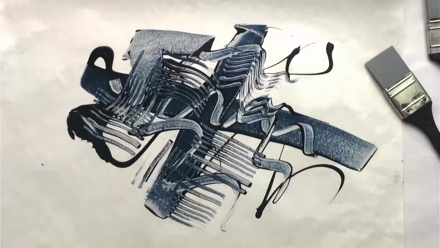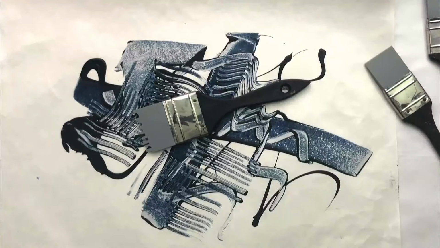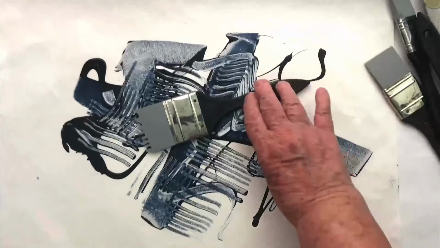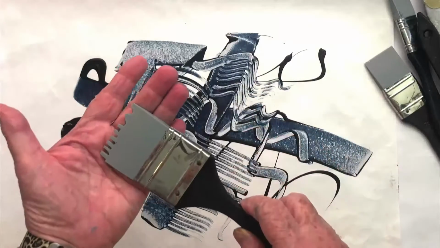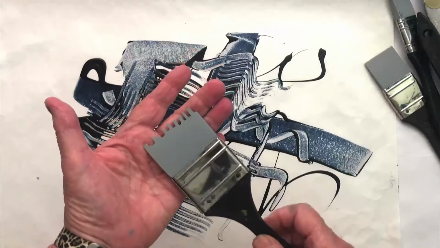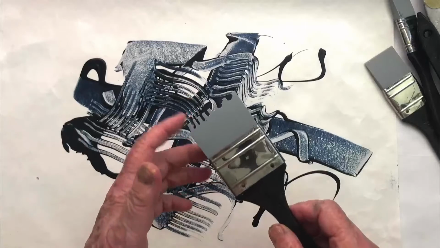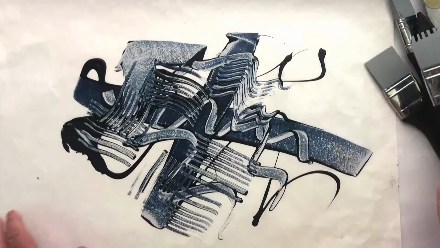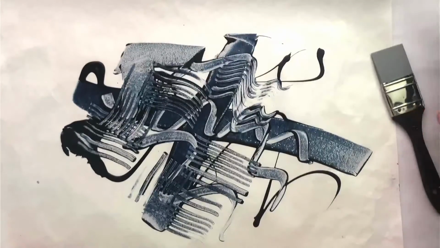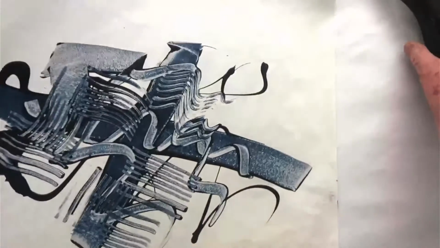This is the tool I was using. It's one of our tools, only I have incised the edge so that we get these lovely wiggly lines. So I'm going to play with these and some acrylic paint just to give you some idea how to use them.